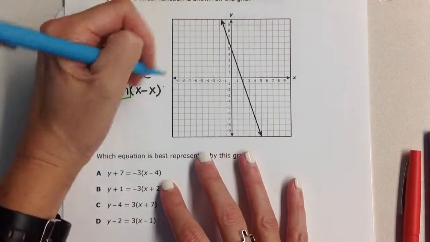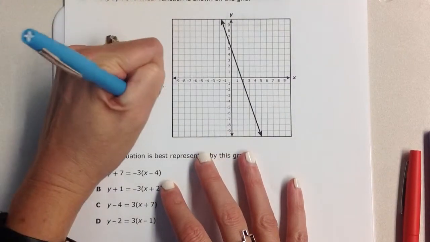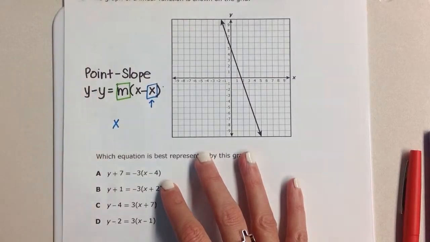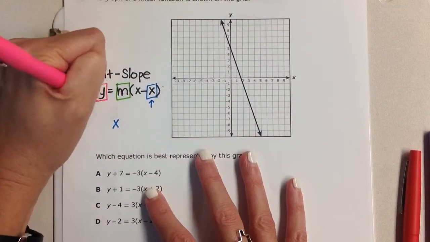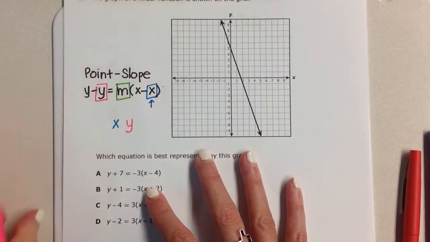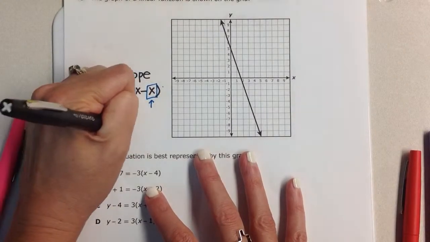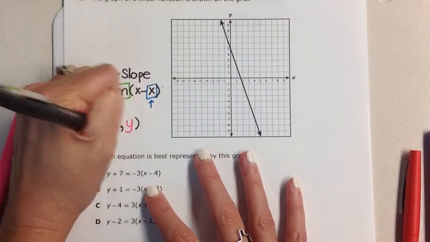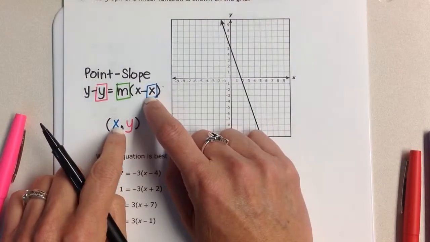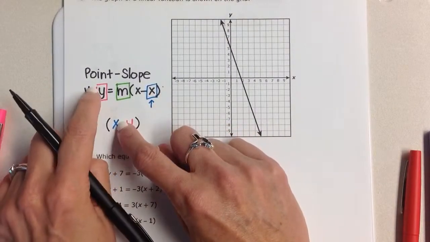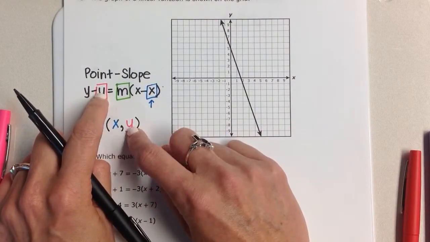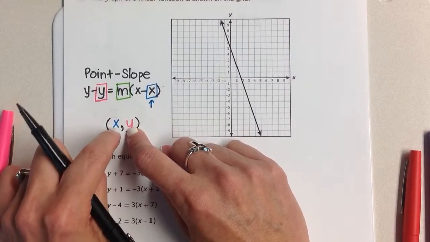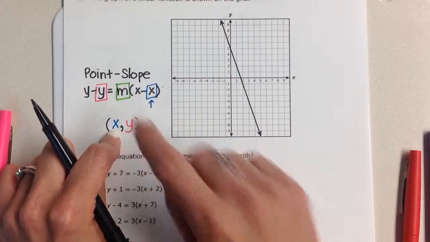You can also identify an ordered pair. So you've got an X value and you have a Y value. And notice the operation that they are using with both X and Y is subtraction, but when I write it in the ordered pair, they are going to have a sign change. So if I see Y plus, that tells me my Y is negative. If I see X plus, that tells me my X value in my ordered pair is negative.